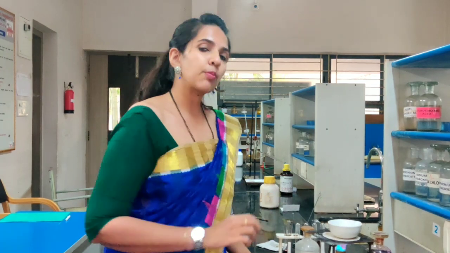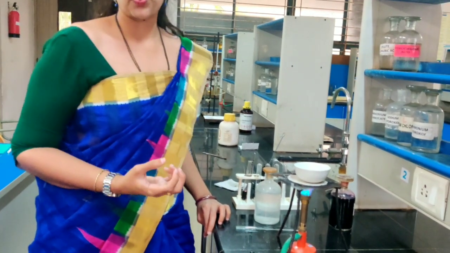The contents of the china dish, which consist of the fusion tube along with the sodium fused with our organic compound, are crushed using a pestle. Then the china dish with these contents is kept for boiling. Once it starts boiling, we have to filter the solution, and the filtrate that is obtained is the sodium fusion extract.